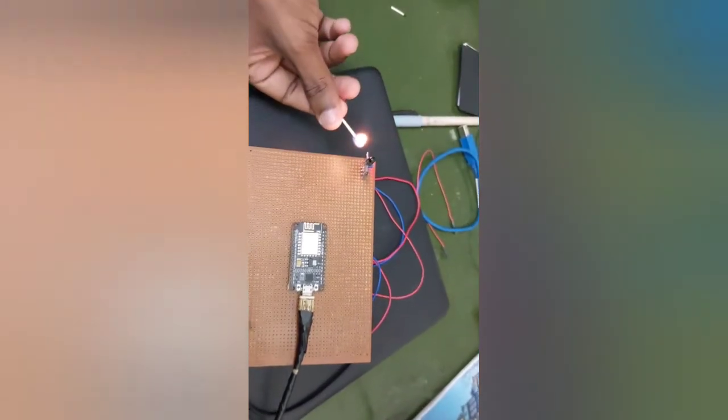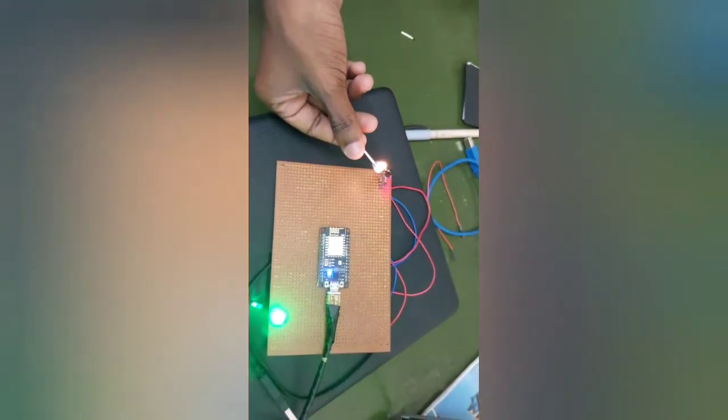Here in the serial monitor, it's showing flame not detected. While flaming the infrared sensor, the LED glows. Then in the serial monitor window, it shows this: the flame is detected. Okay, thank you, sir.